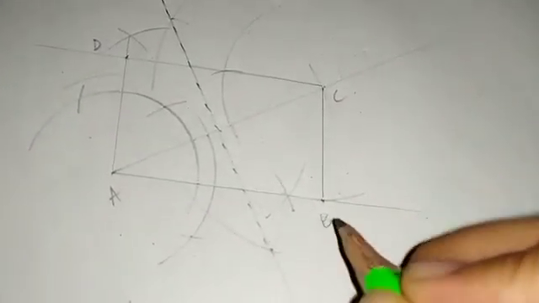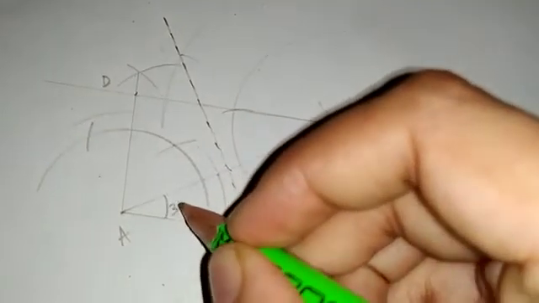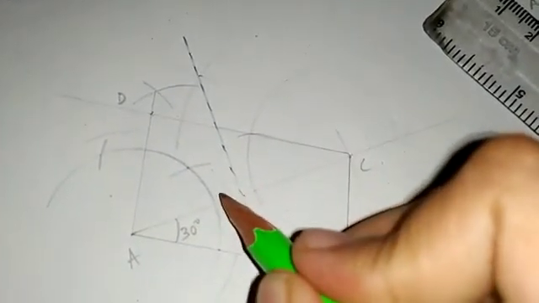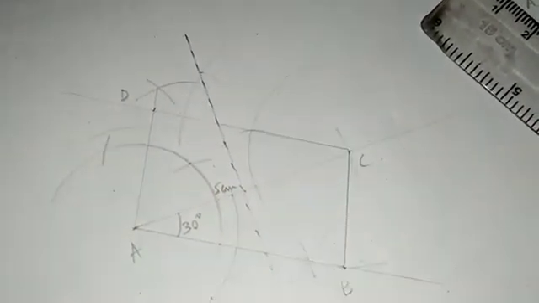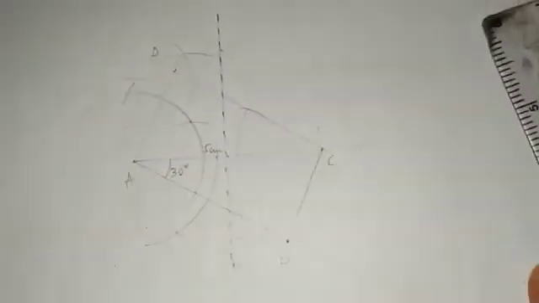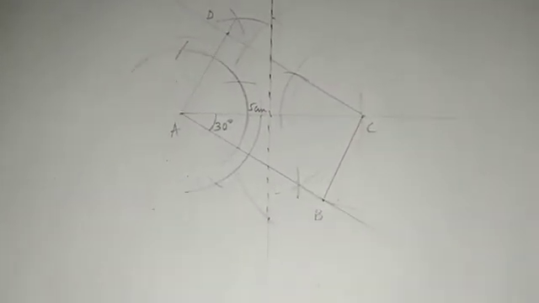I am naming this AB. Now see, it was given that this was 30 degree and the length of this diagonal AC was given as 5 centimeter. Nothing more was given, just getting these two values, we have drawn the figure.